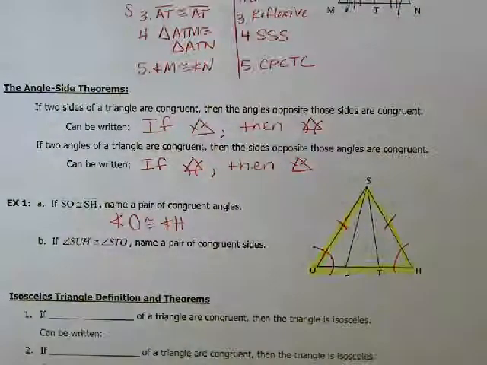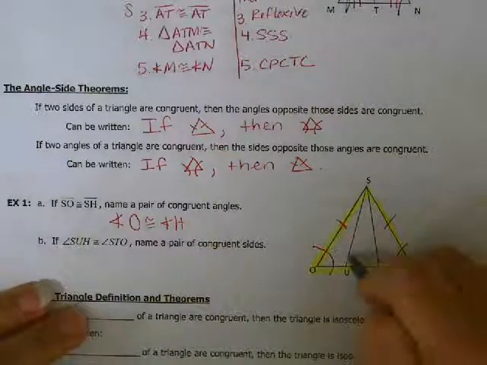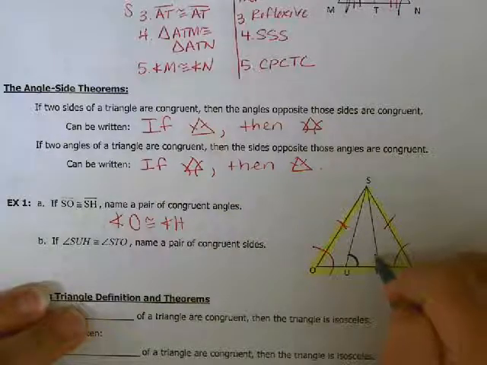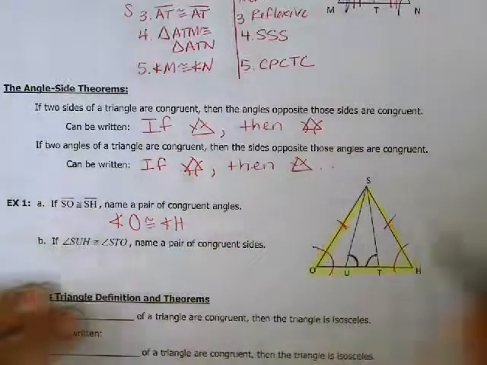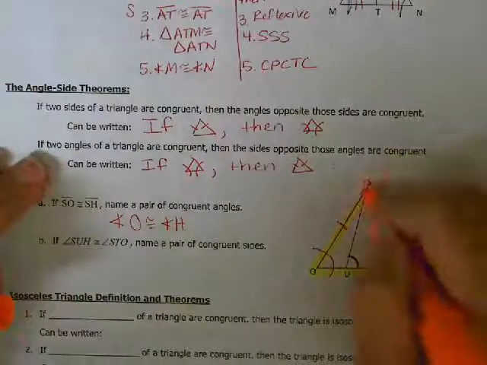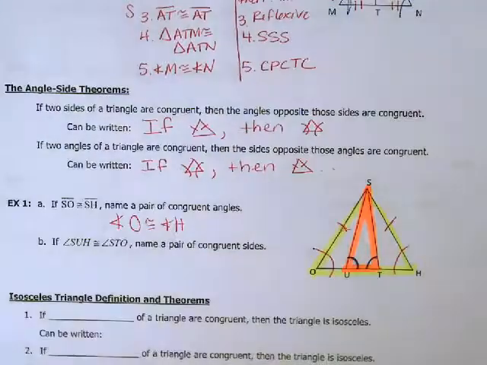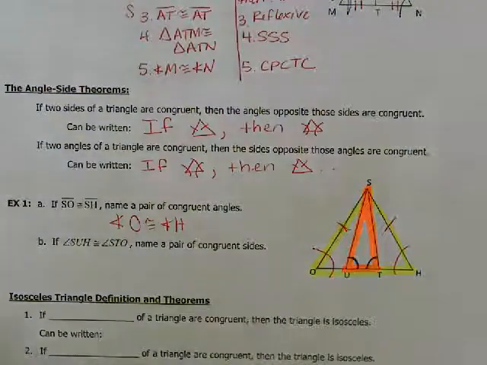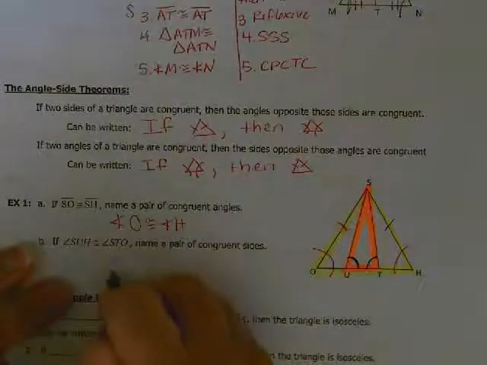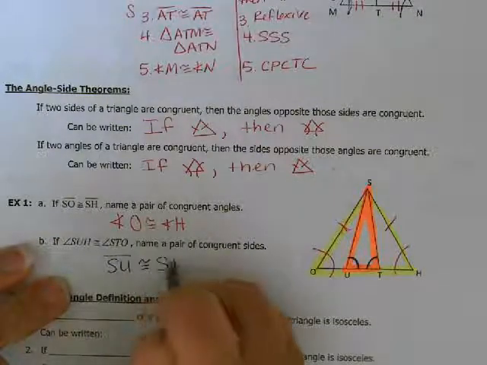In part B, we know that angle SUH is congruent to angle STO. So these base angles belong to the triangle that I highlighted in orange. So what that means is that segment SU is congruent to segment ST.